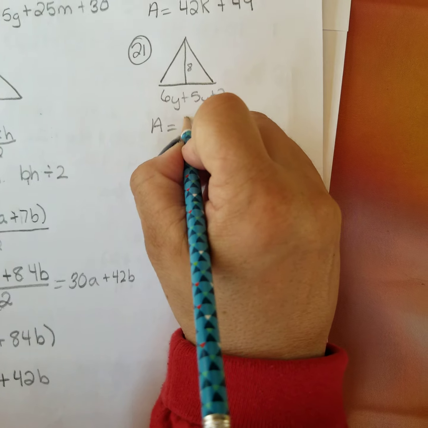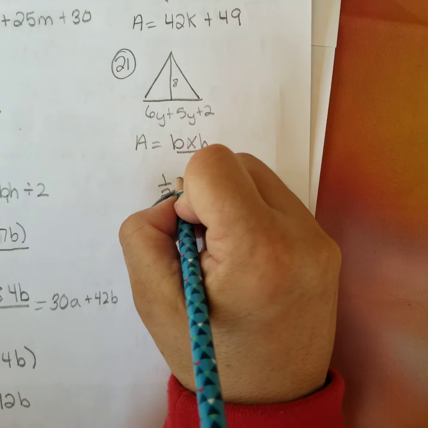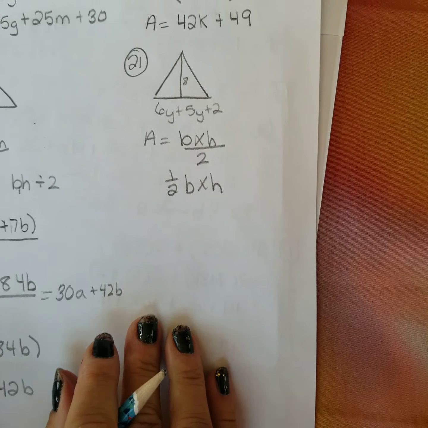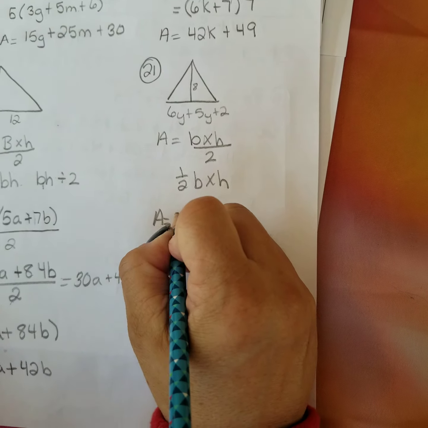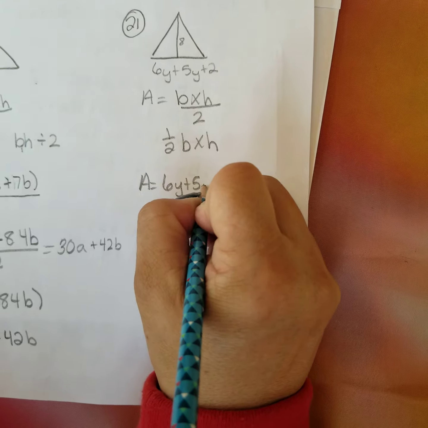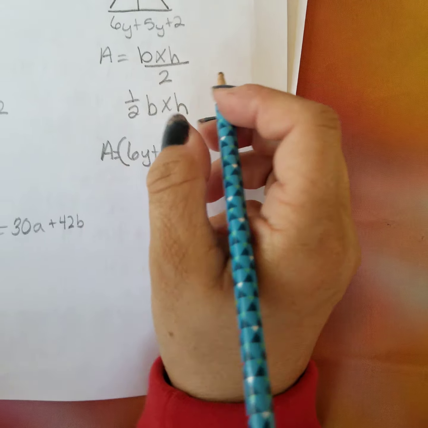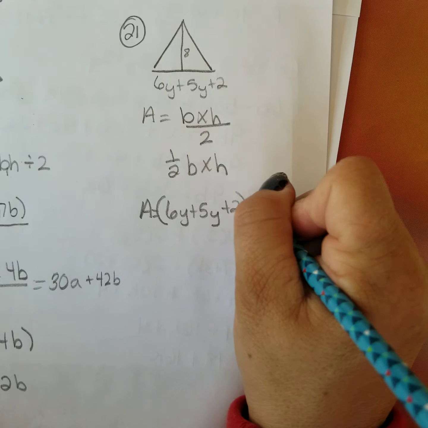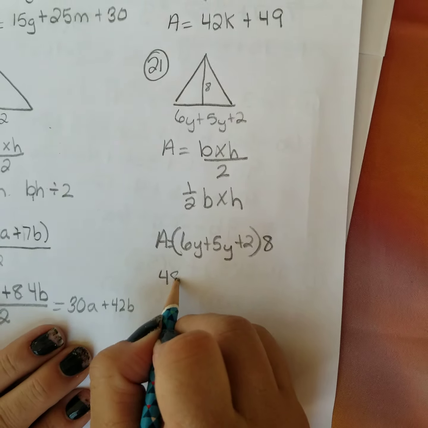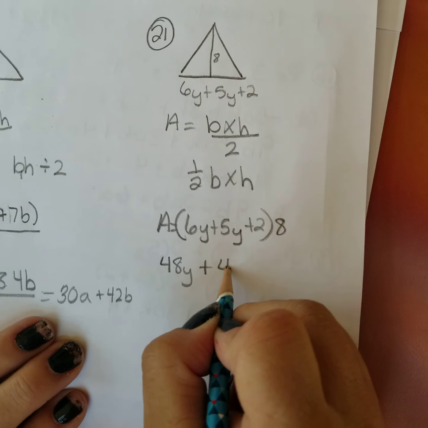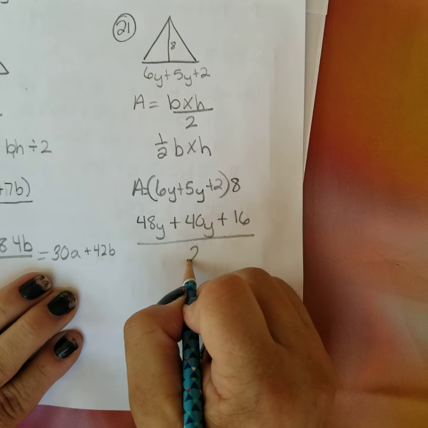Area equals base times height over 2, or 1/2 base times height, however you would like to do it. So the base, 6y plus 5y plus 2, times 8. 8 times 6y is 48y plus 40y plus 16, divided by 2.